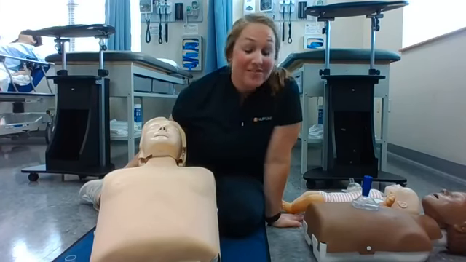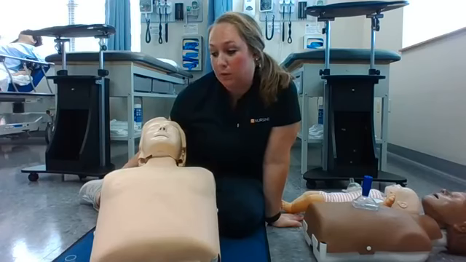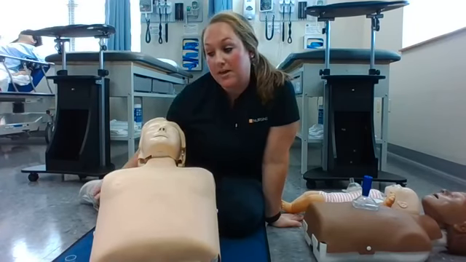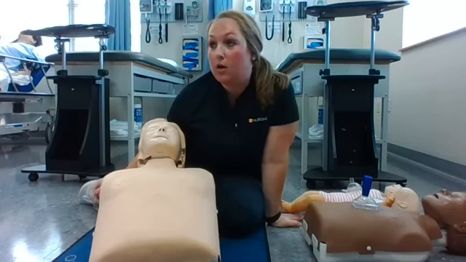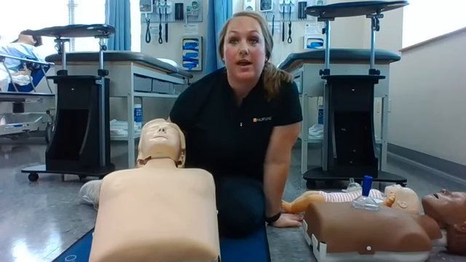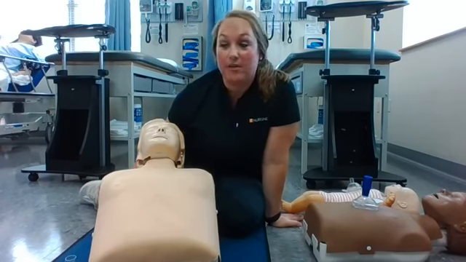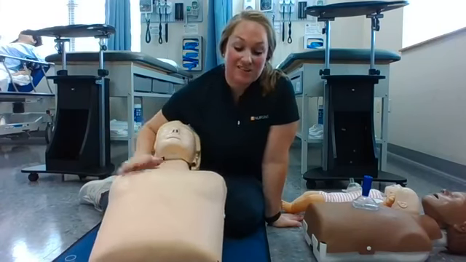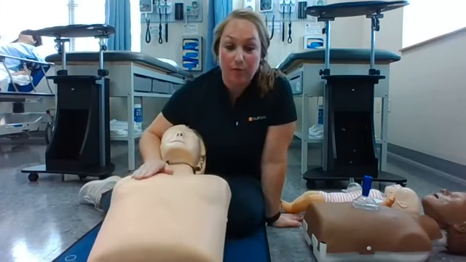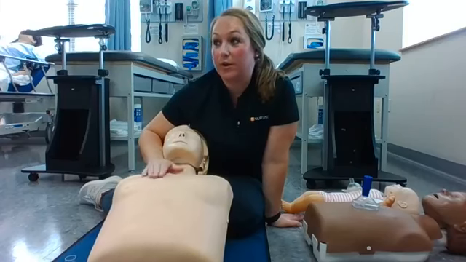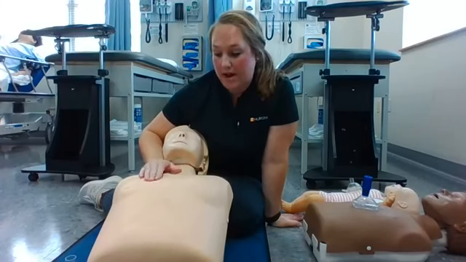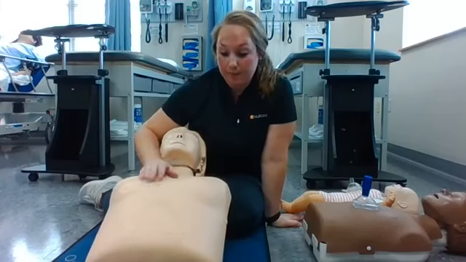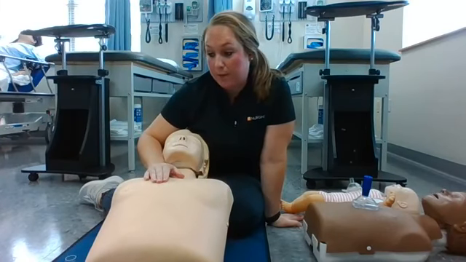The second thing that's really, really important is that we need to alert EMS. We need to call 911 and let them know that somebody is having a cardiac arrest, or that somebody has collapsed and we don't know what the problem is. We need to let someone know that someone is not okay. So we're going to make sure the scene is safe, and we're going to let someone know that we have a patient who's not doing well.